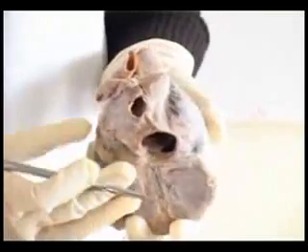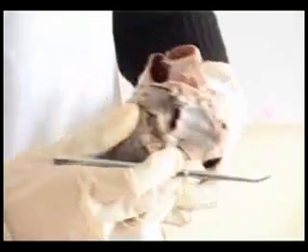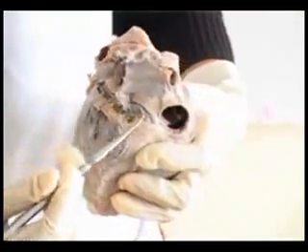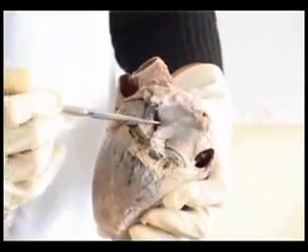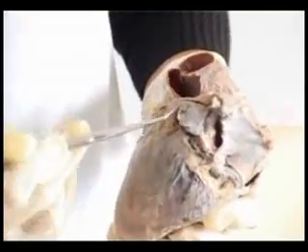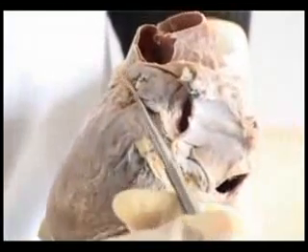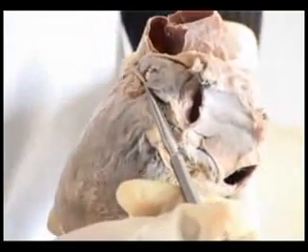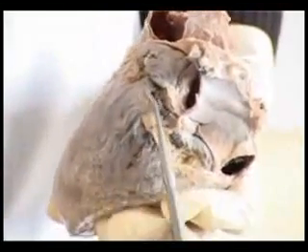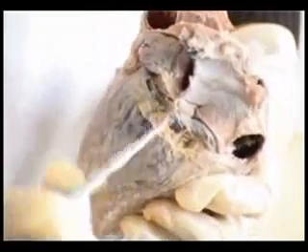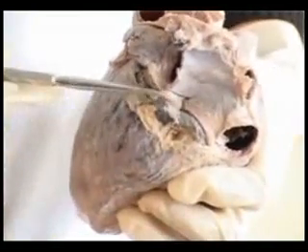Anterior atrioventricular sulcus on the left side lies between small left auricle and left ventricle. It is rather short. It turns along left border to continue as posterior AV sulcus, which continues with the one coming from the right side.